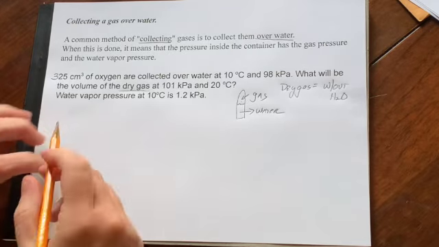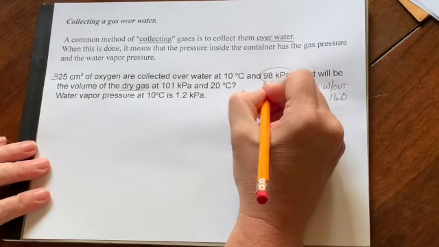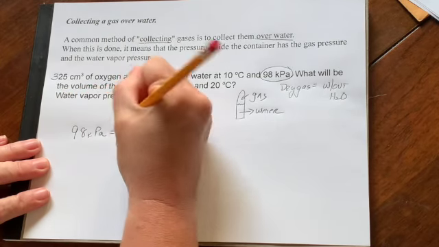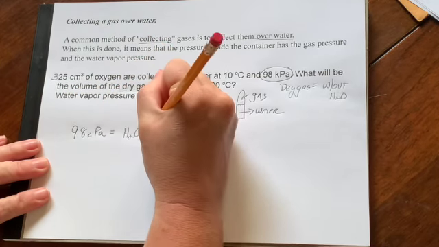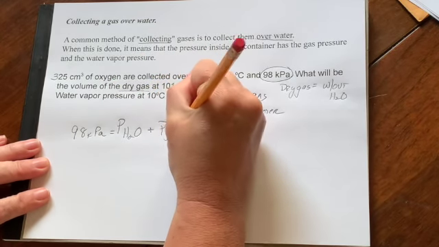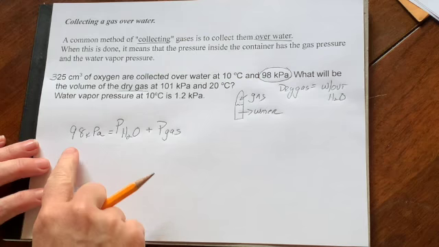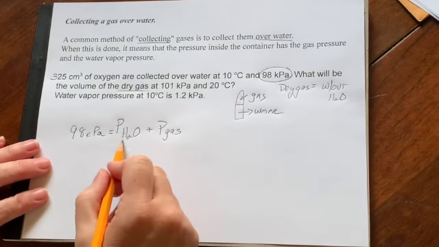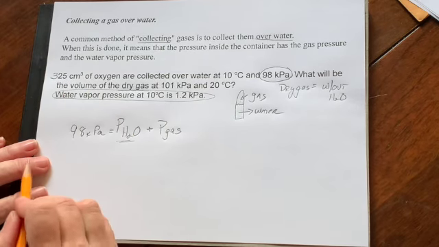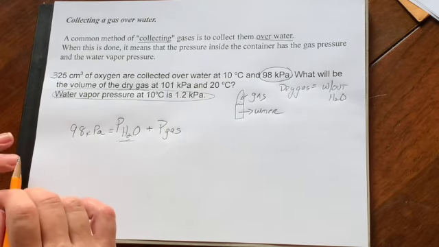All right. So I've given you this number, this 98. So that 98 kilopascals is equal to the water vapor pressure, the pressure of the water, plus the pressure of that gas. So we need to get rid of the pressure of the water. And I'm always going to tell you what the water vapor pressure is at a certain temperature. You're never going to have to guess that.